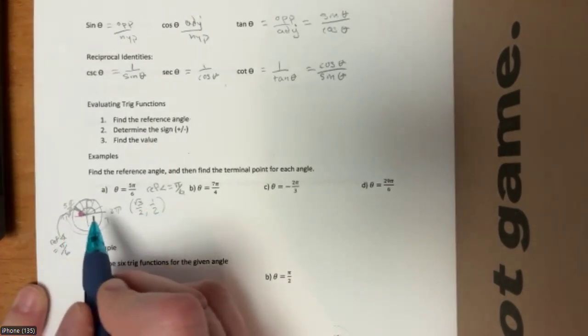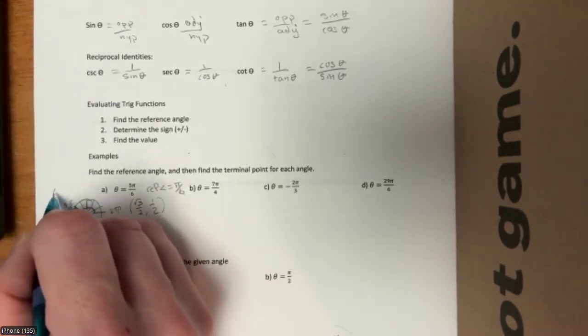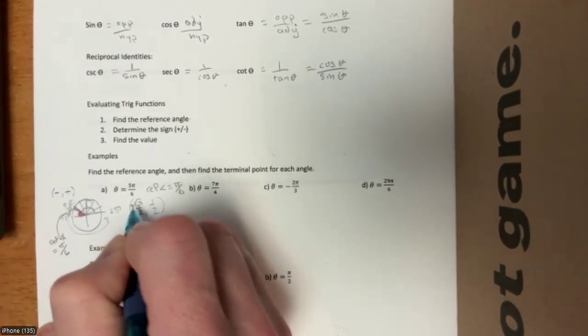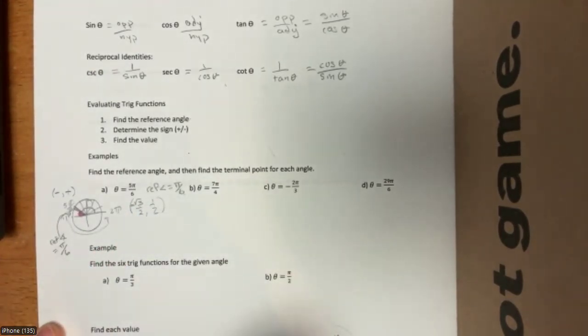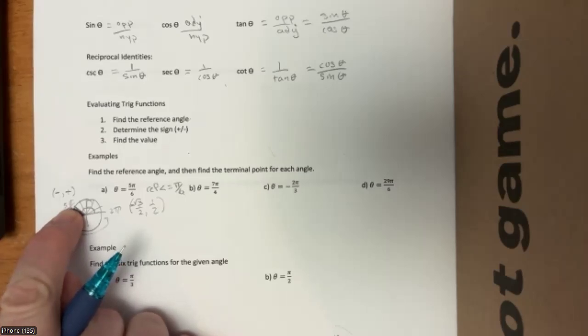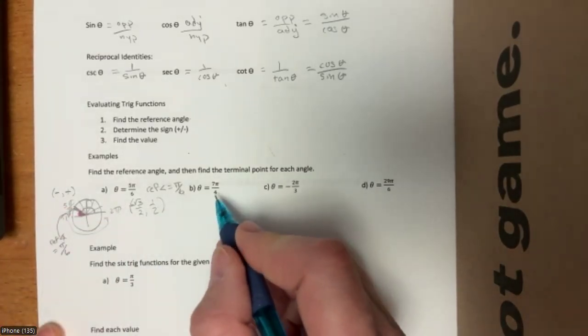So what are the signs of the x and y, or cosine and sine, in quadrant 2? They are negative, positive. That means this one's going to be negative and that one's going to be positive. So we found the terminal point. That means those are the coordinates of the point on the surface of the unit circle for the angle 5 pi over 6.